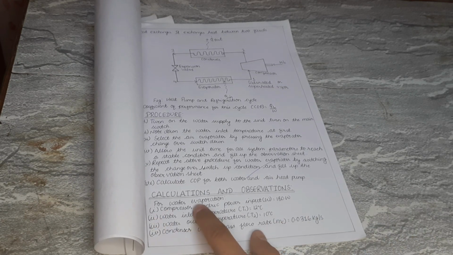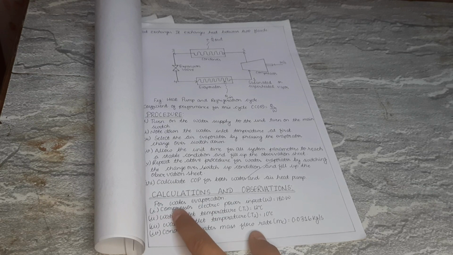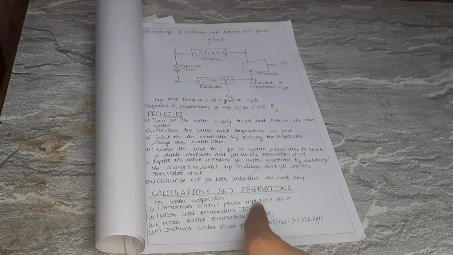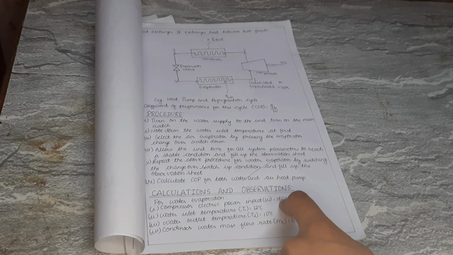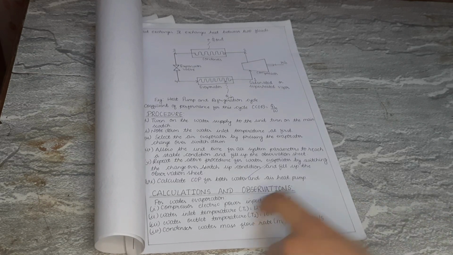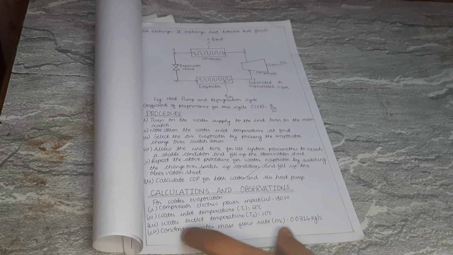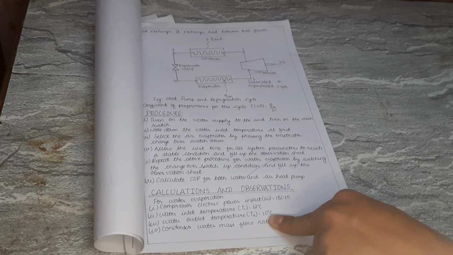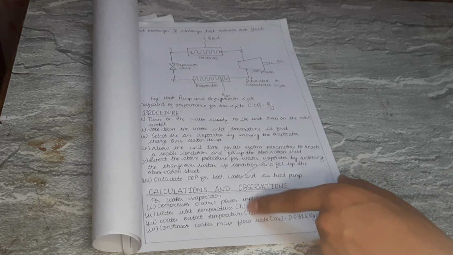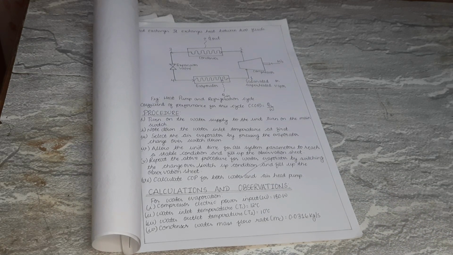First thing is the water evaporator. At that time we need to know the compressor electric power. Suppose we have supplied 180 watts, and water inlet temperature is T1, that is 12 degrees centigrade, and water outlet temperature is T2, that is 10 degrees centigrade. So these are the things that we need to calculate by ourselves. We need to have the device, and that's all.